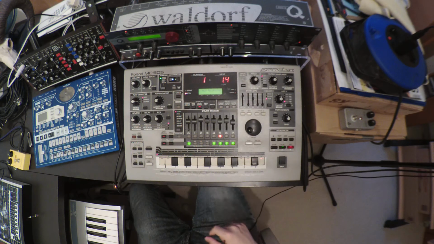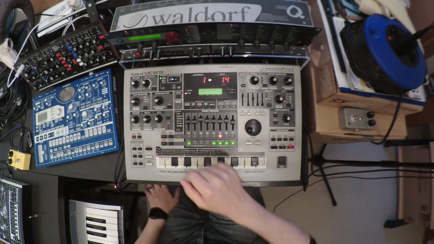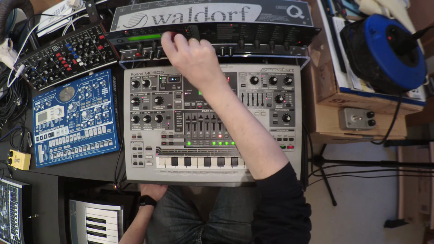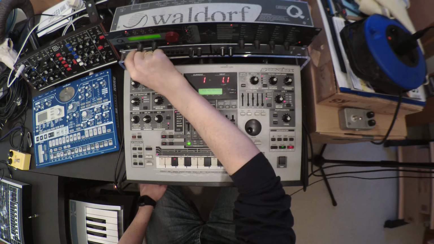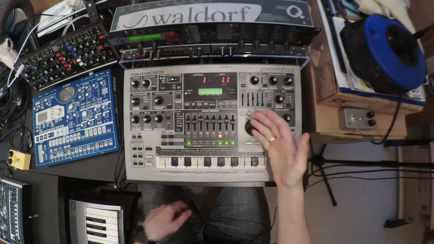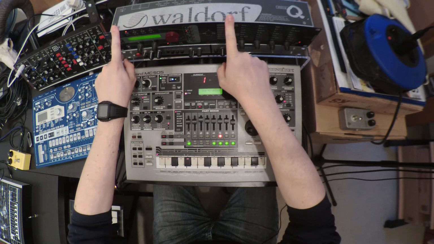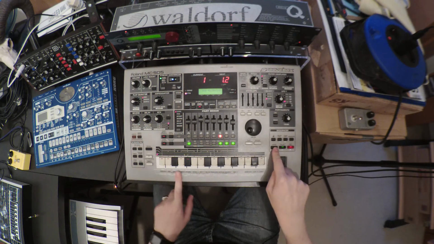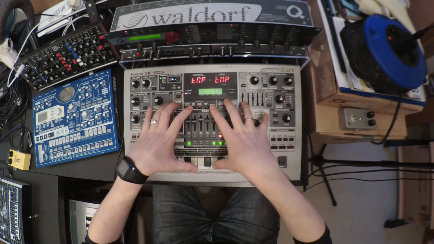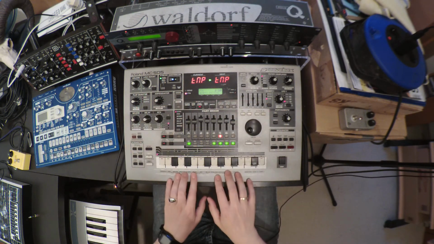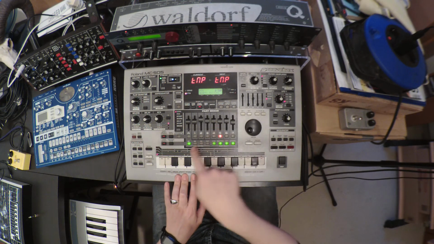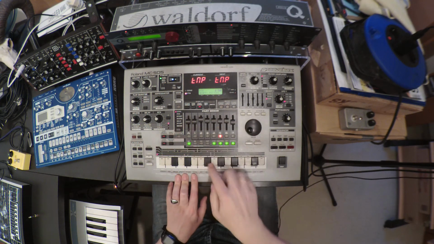Oh, that's a nice sound. Okay, so now the sound is just the way that we had things set up, coming only from the micro Q, but only because it's the sequencer that produces the notes, not the keyboard. With the keyboard, we get the sound of the 505 itself on top.